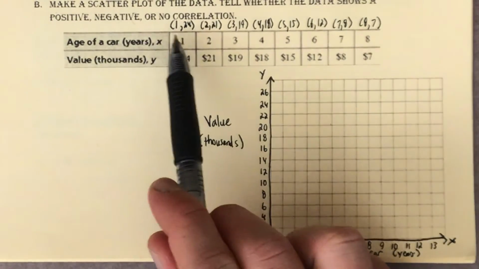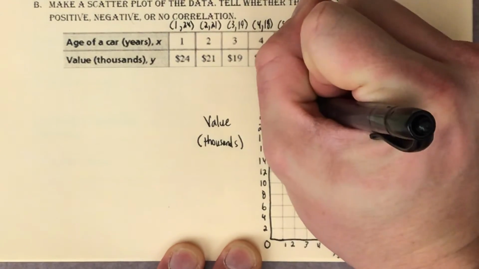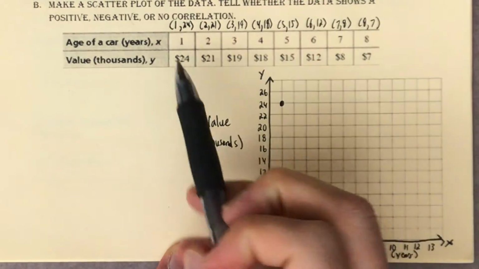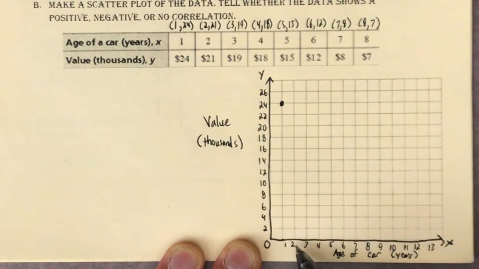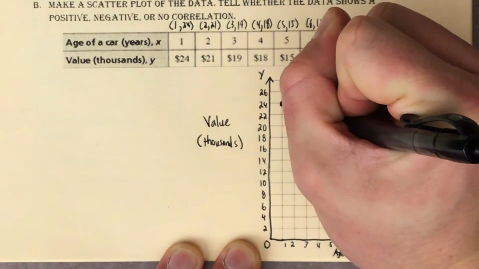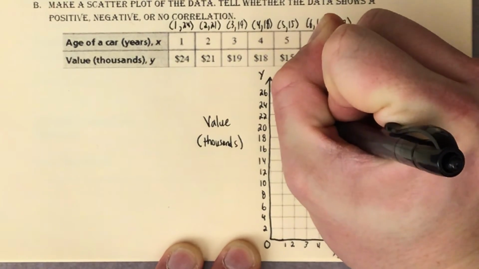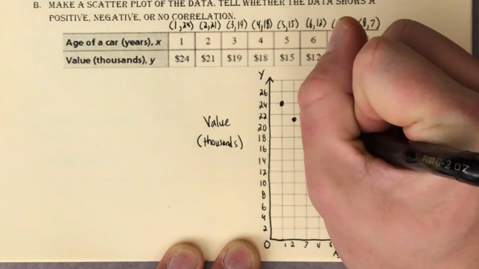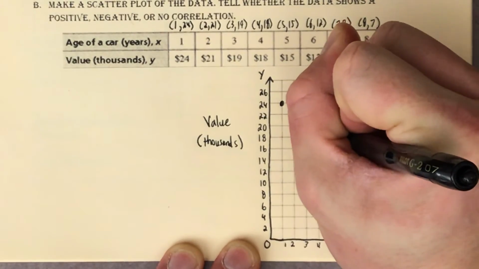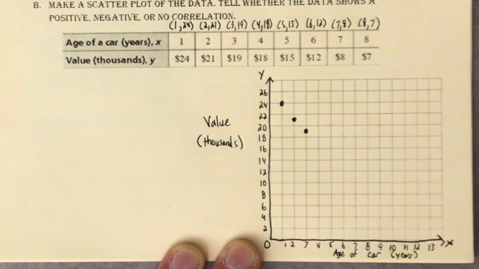All right, so last thing I need to do is plot those points. First point, 1, 24. That tells me go right 1 and up to 24. So there is my first point right here. Second point, 2, 21. That tells me to go right 2 and up to 21. Now I don't have 21 labeled, but I know that it's directly in the middle of 22 and 20. Third point, 3, 19. That says go right 3 and then up to 19. Same situation, I don't have 19 labeled, but I know it's directly in the middle of 20 and 18.